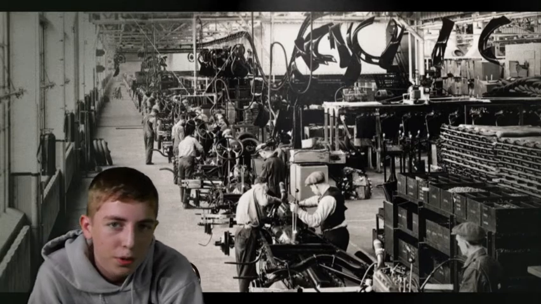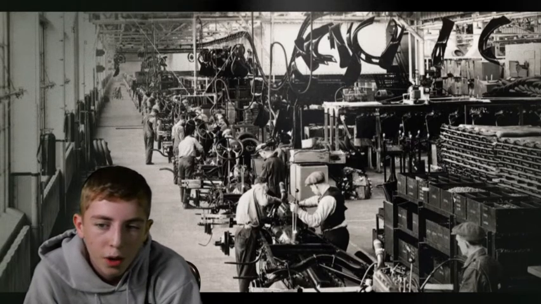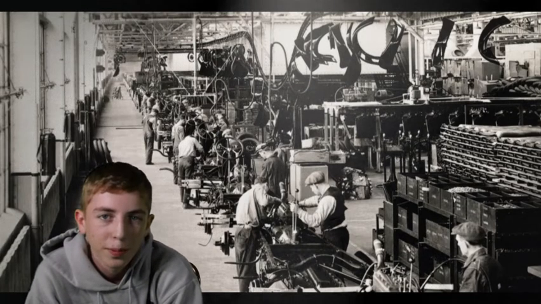Some major people in the Industrial Revolution were Samuel Slater, the inventor of the cotton mill, which pretty much kicked off the Industrial Revolution, and Robert Owen. He was an entrepreneur in the Industrial Revolution, and his ideal was like creating a utopia for everyone.